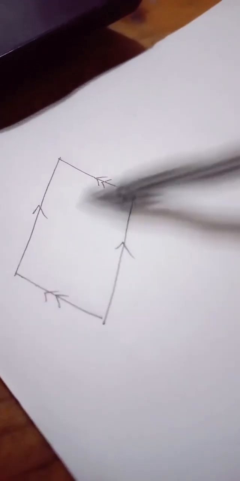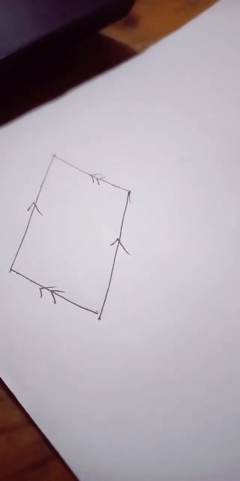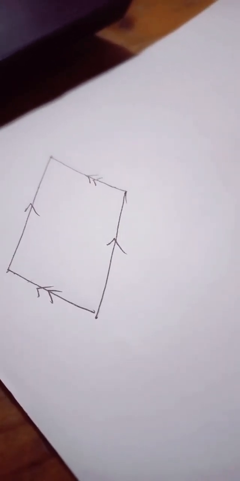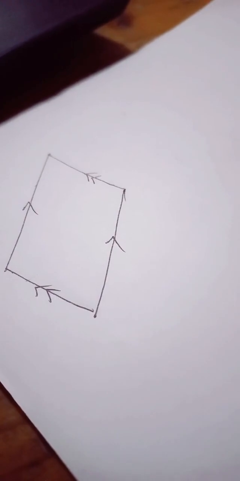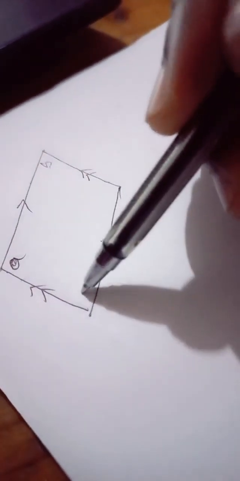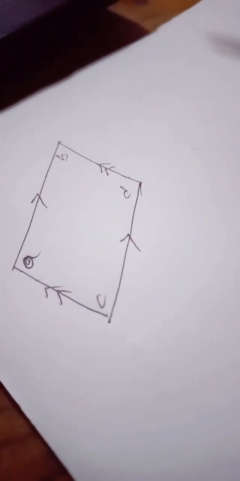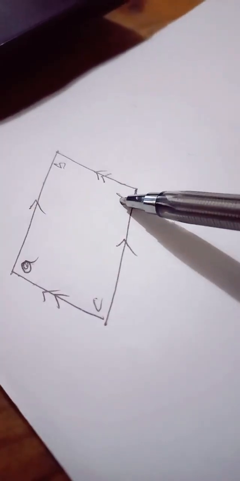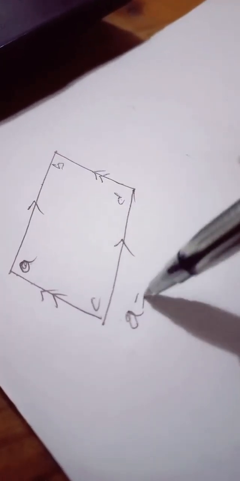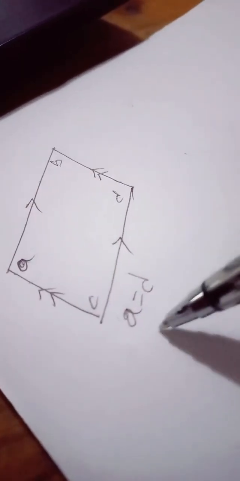The moment you see that there are two pairs of parallel sides, that means that opposite angles are equal. So you have angles A, B, C, D. So A is equal to D, C is equal to B.